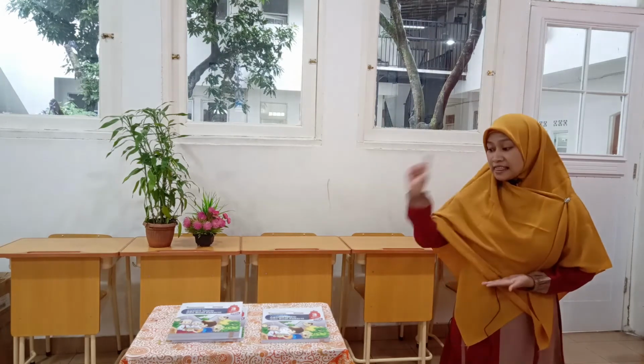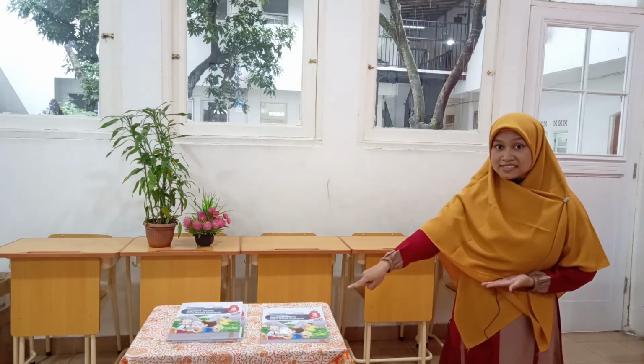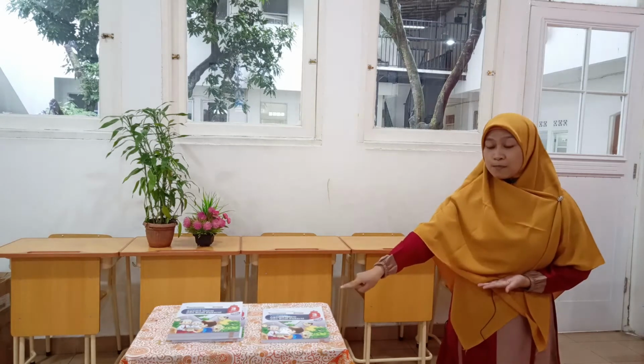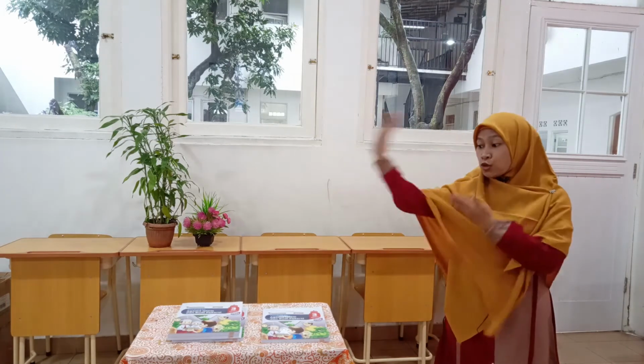Now, how about if the things are far from the speaker? The things are far from the speaker. I'm standing here and the book is there. We can say, that is a book. That is a book. And those are the books. Those are the books. So we can use that and those for something which is far from the speaker.